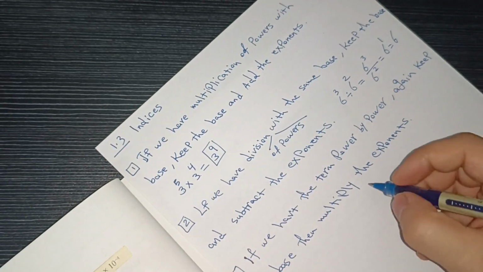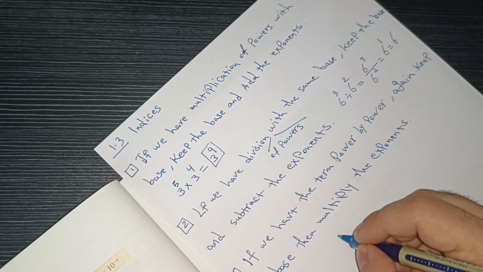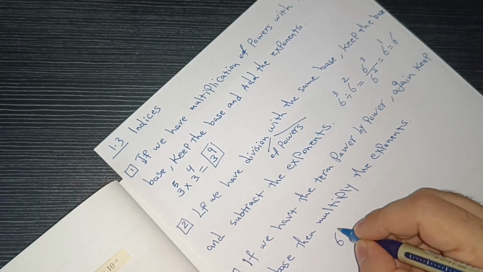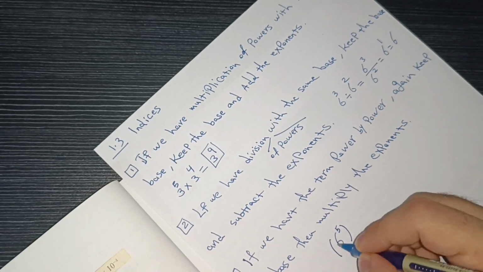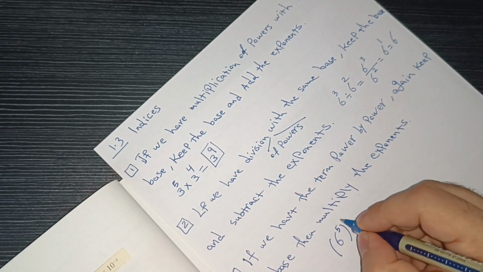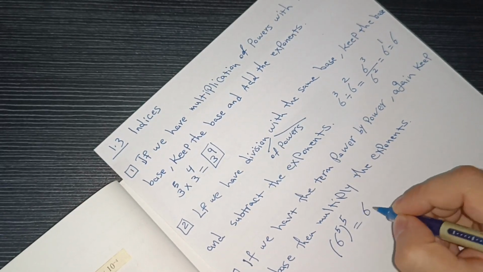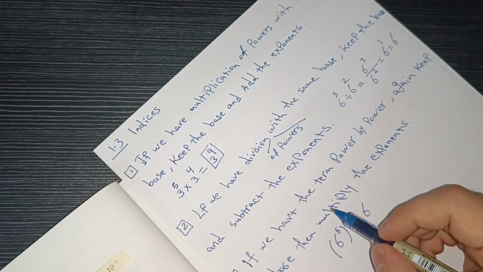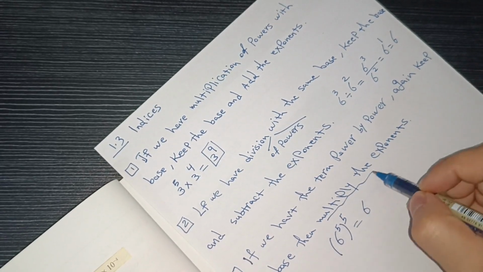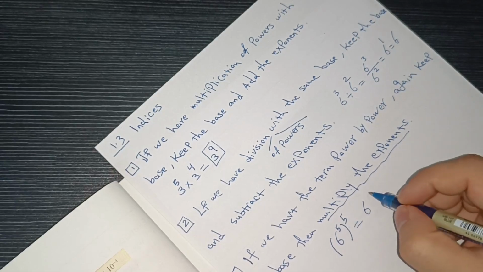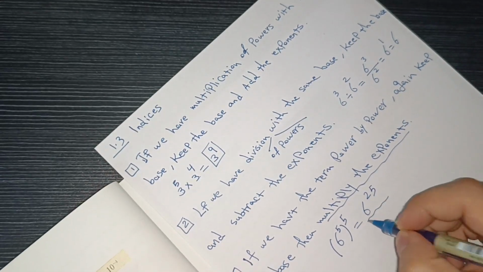Power by power. So if you have something like this, look, 6 powered by 5, all powered by another exponent. So let's say 5. In this case, again, keep the base, but it says multiply the exponent. So 5 times 5, 25.